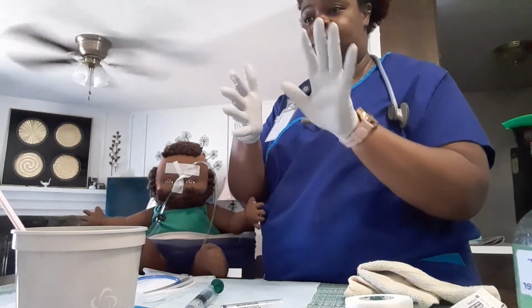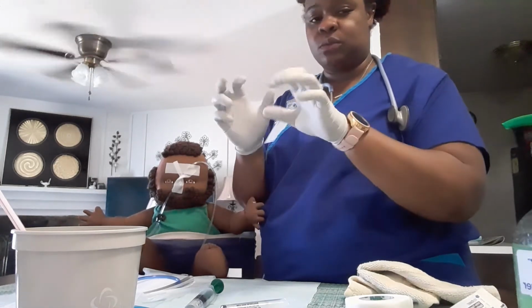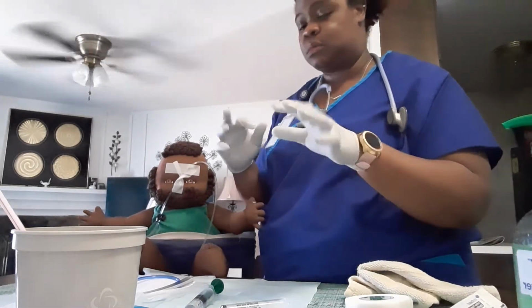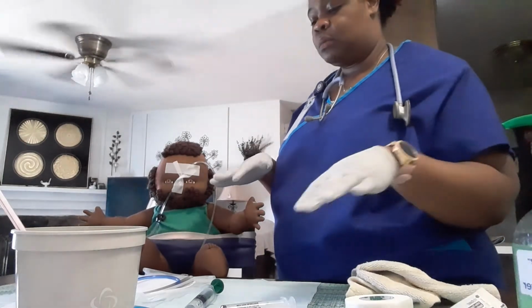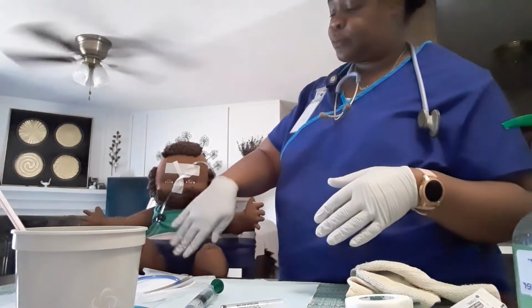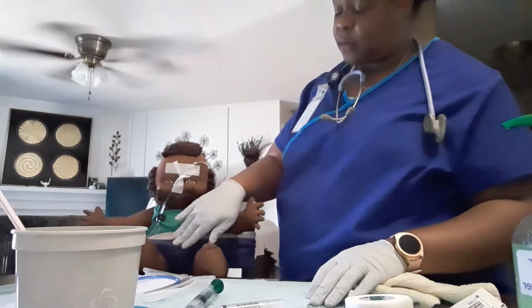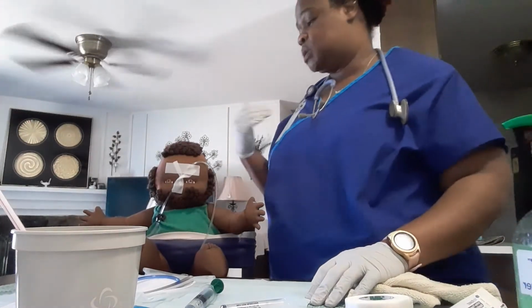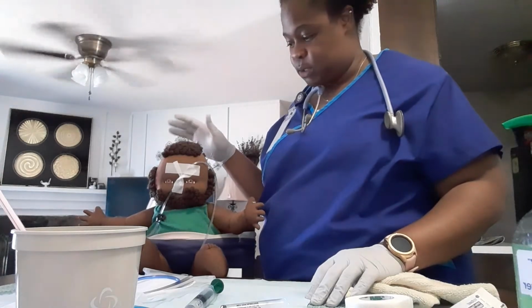Now I wouldn't have gloves on initially to start this next part, but I don't want to take these off and have to put them back on because they're hard to get back on. But I've confirmed that the patient's bowels have decompressed. Bowel sounds are hyperactive now, so I do already have my order to take out the NG tube.